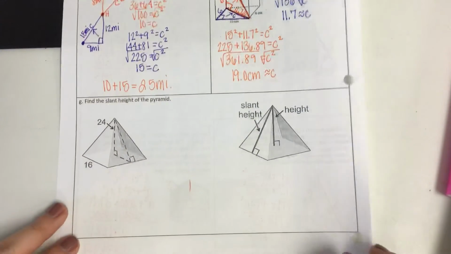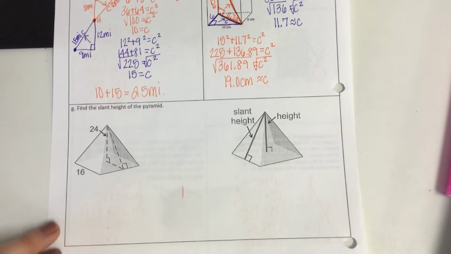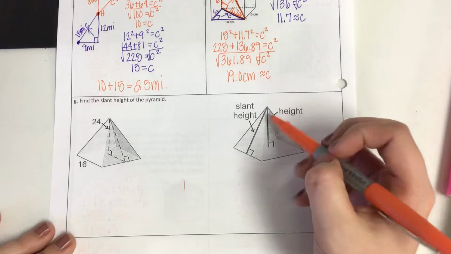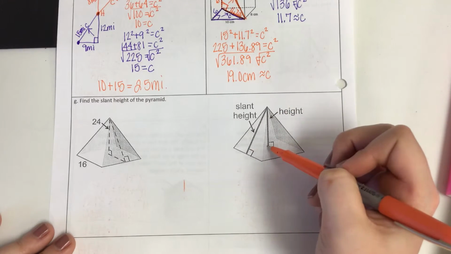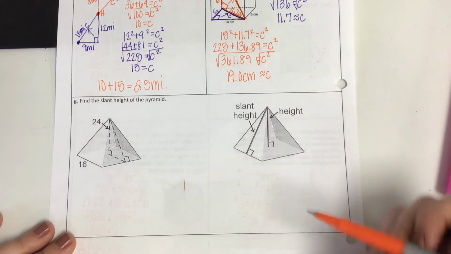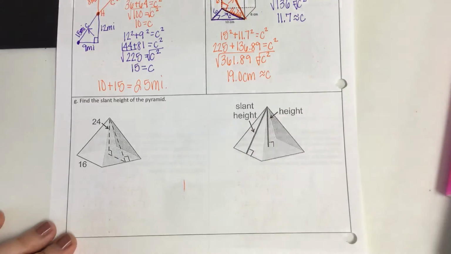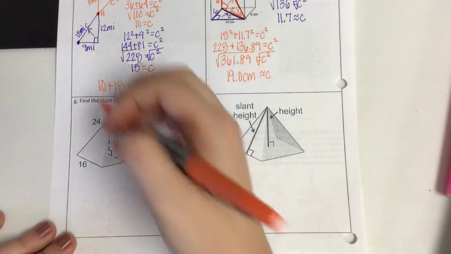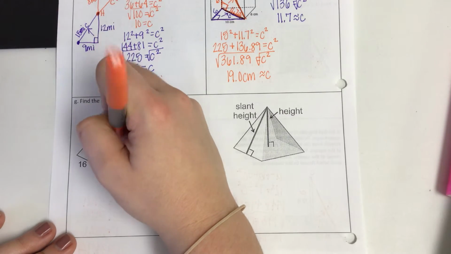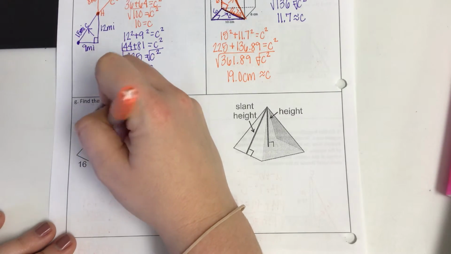And then letter G asks us to find the slant height of the pyramid. Slant height is different than the height of the pyramid. Height of the pyramid is from like the floor to the ceiling of it. Slant height is the height of the triangle on the side of the pyramid. So in this picture over here, what we are trying to find is this side.